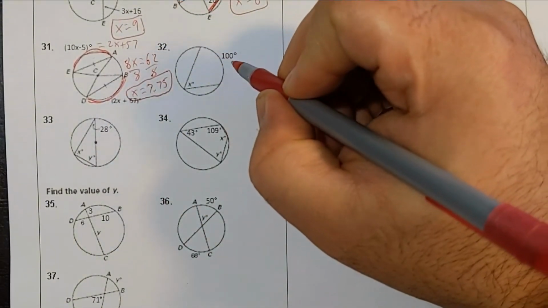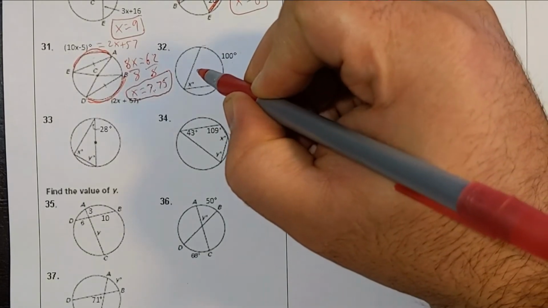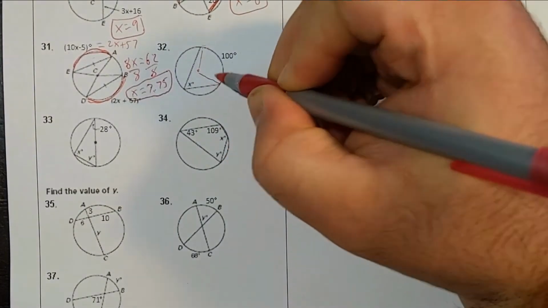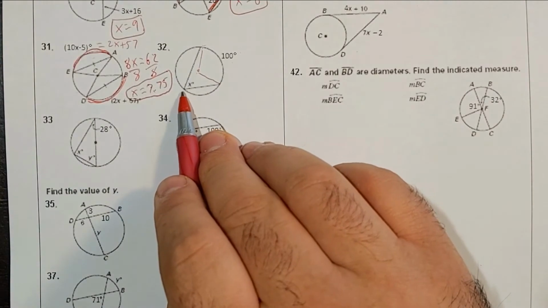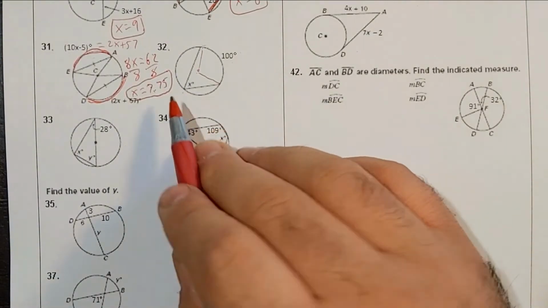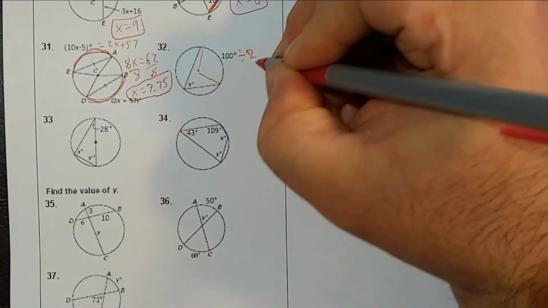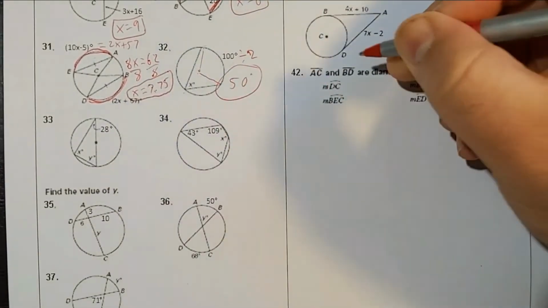Number 32, the 100-degree arc means that at the center, you would have a 100-degree angle. Since it's pulled back, the angle got smaller, it got narrower. So divide this by 2, and you find out it's 50 degrees for that x.